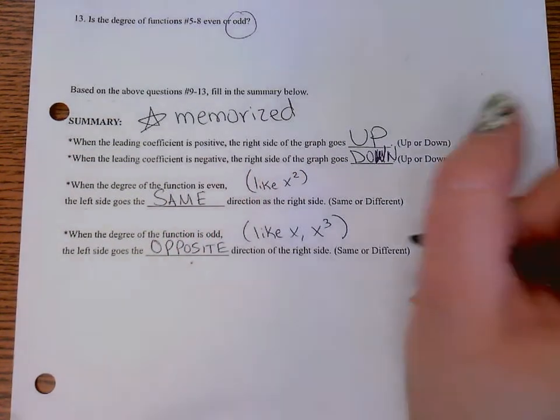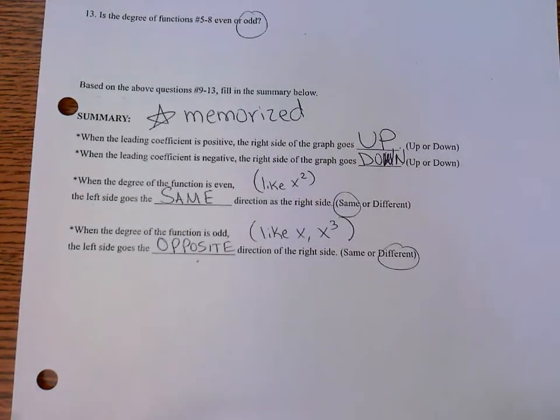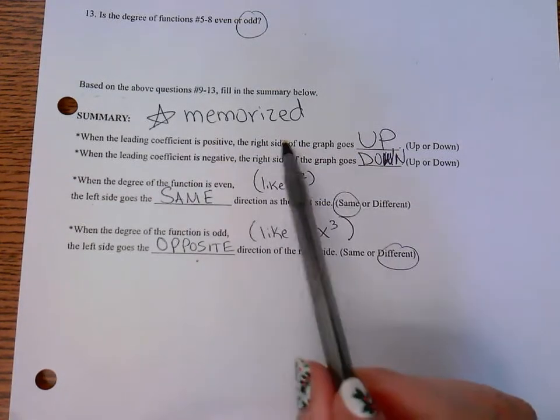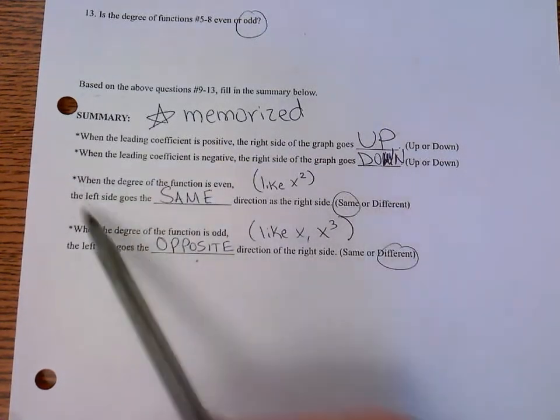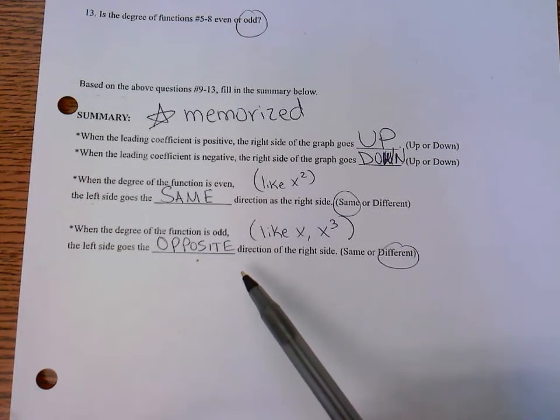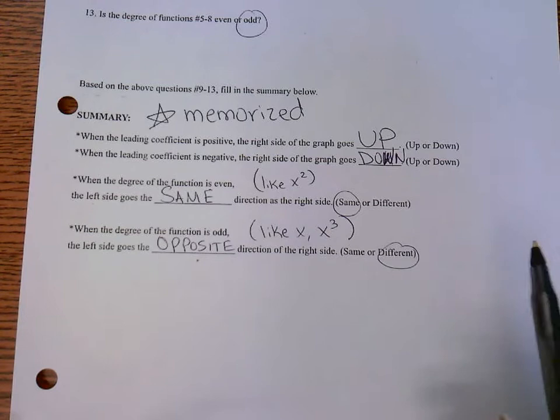I could say different, I guess, same or different. So we need to be able to look at a function and decide, is the right going to go up or down? And should the left side go same or different, or same or opposite? Without even looking at a calculator.